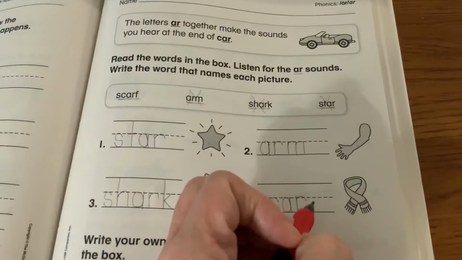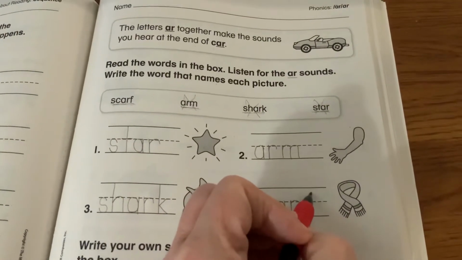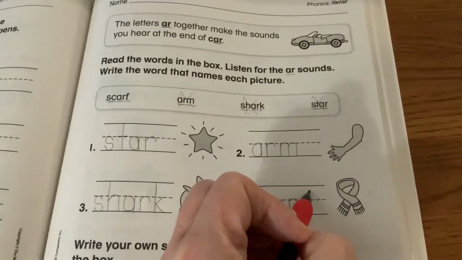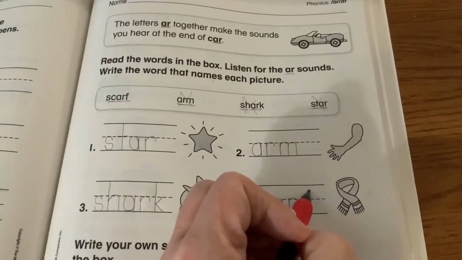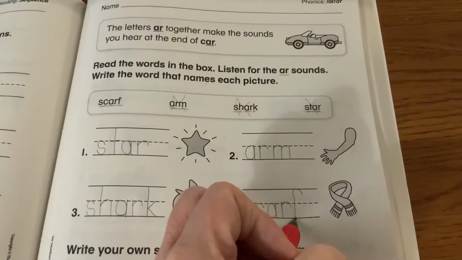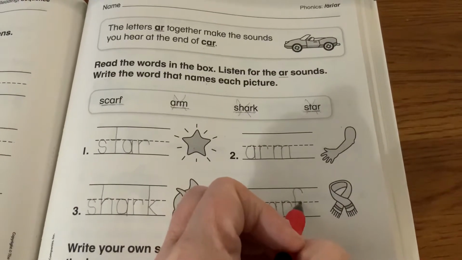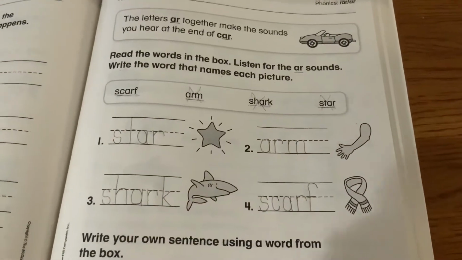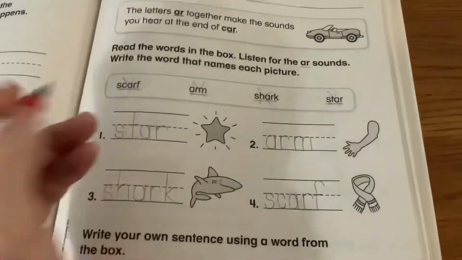Do not make a stick. Start below the top line, curve up and touch it, and pull straight down and put across on the dotted line. And we use the word scarf.